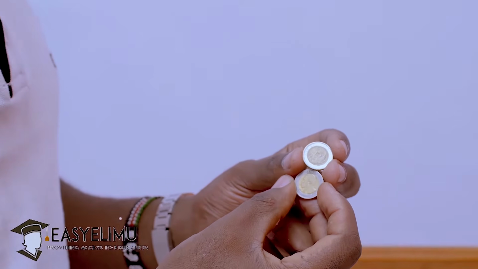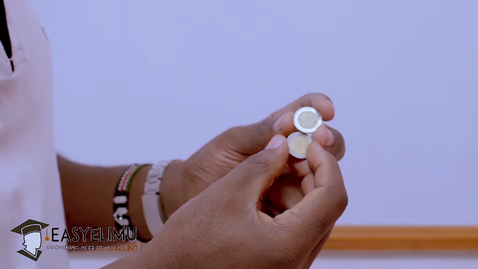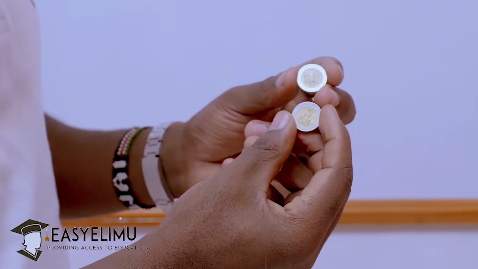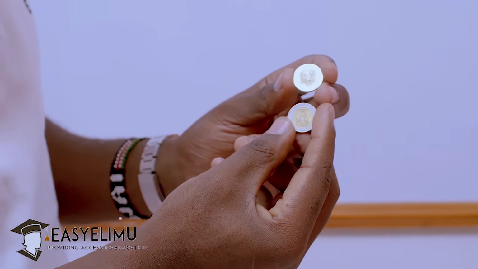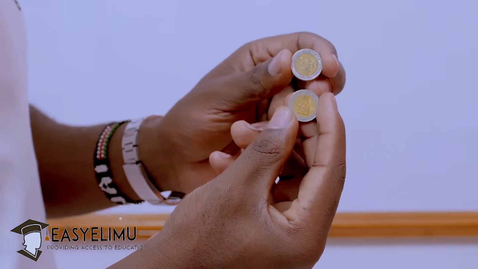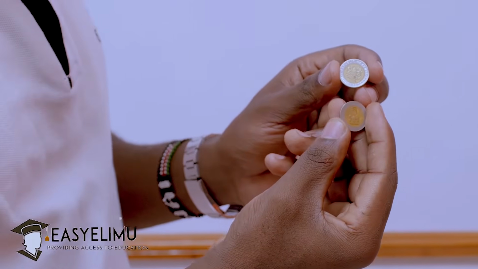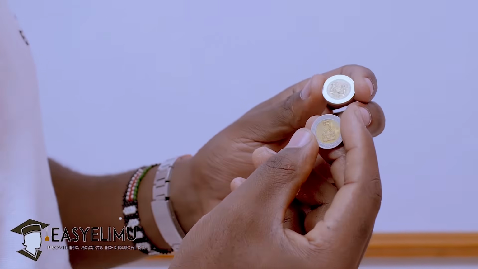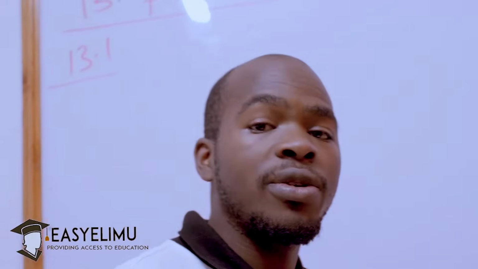And you will find if you toss the coin, it may also show the back part of it, and the back is what we call the tail of the coin. So if you toss and it gives this back side, then it will be the tail. So let's see how we may use it in our experimental probability to help us evaluate what we are doing.